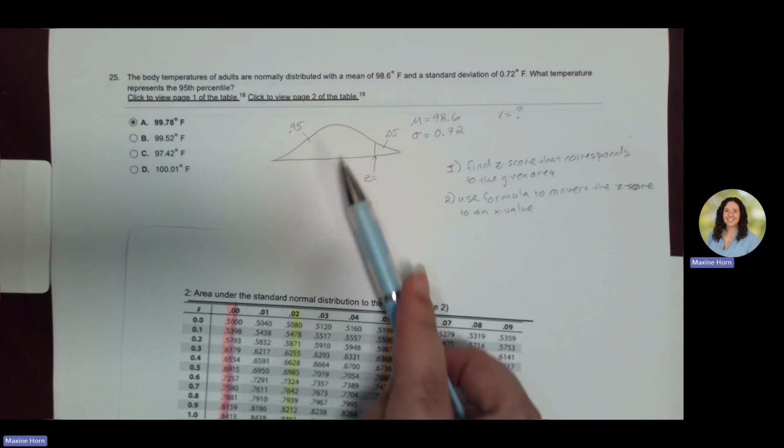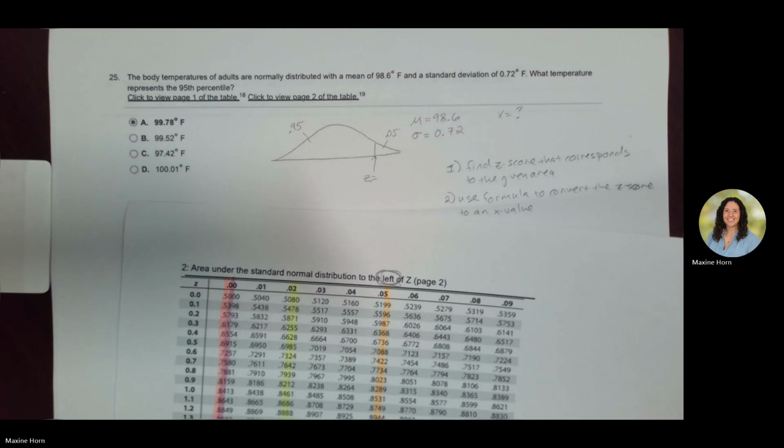So we're looking for an area to the left of 0.95. Oh, you can't see that.